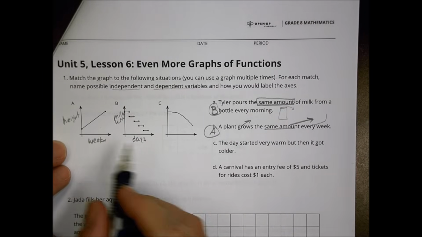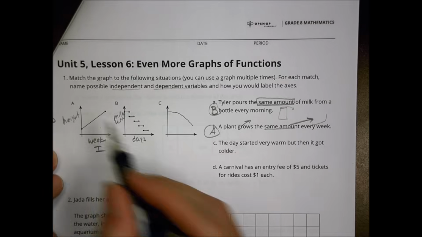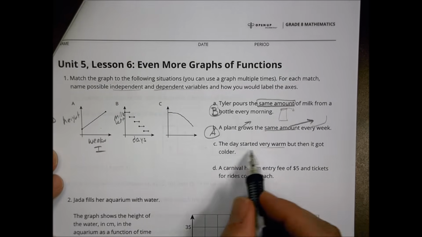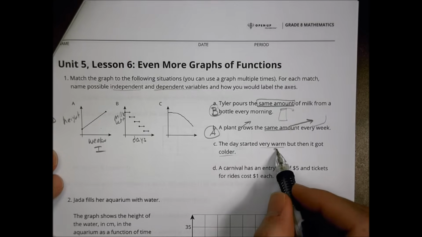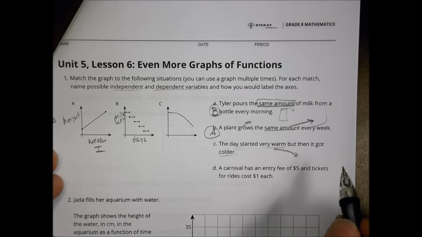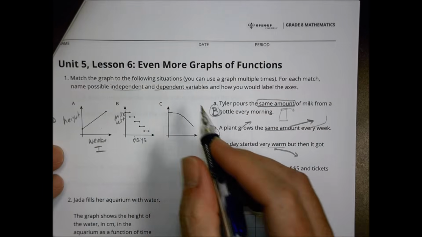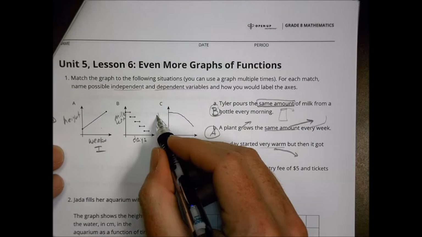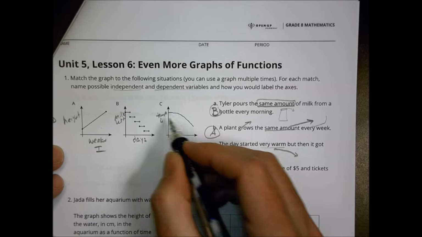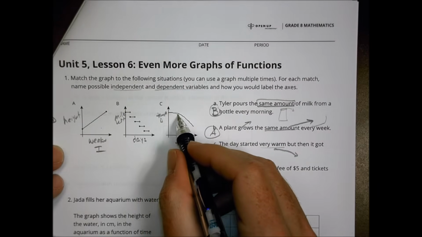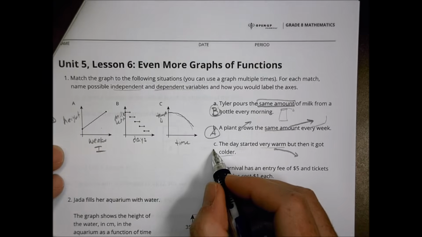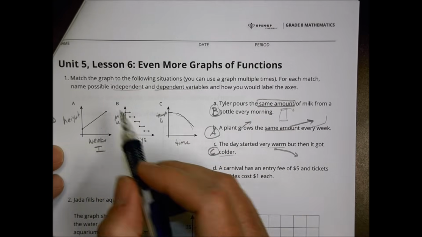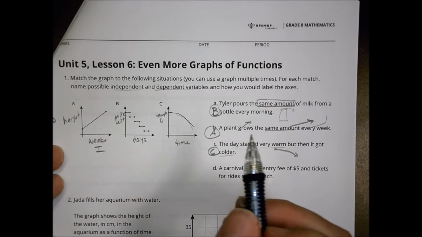And that becomes our independent, and that's our dependent. For C, we have a day that started very warm, but then it got colder. So we're going to start warm, and then decrease in temperature as it gets colder. This could be a good one for C, where this is time, and up here on our dependent value, that's our temperature. So it starts high and then drops down and decreases. That would make good sense for C. So I put this as C, and that's what I got. So C goes to C.